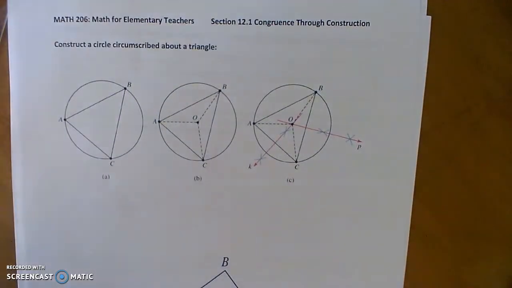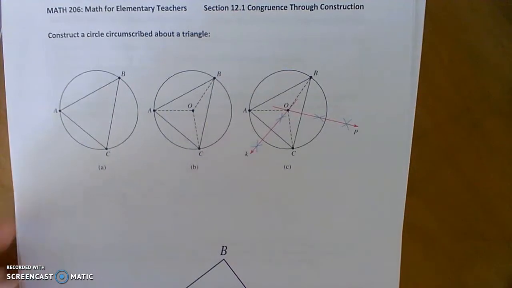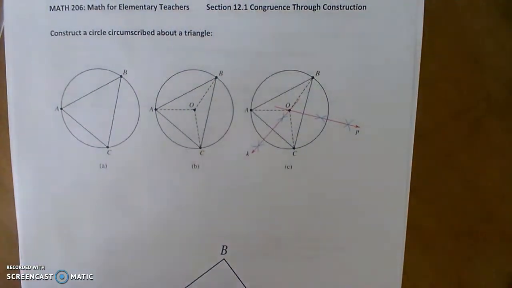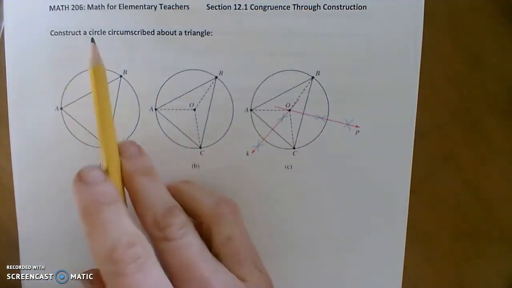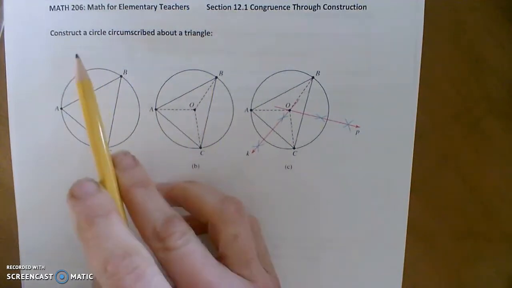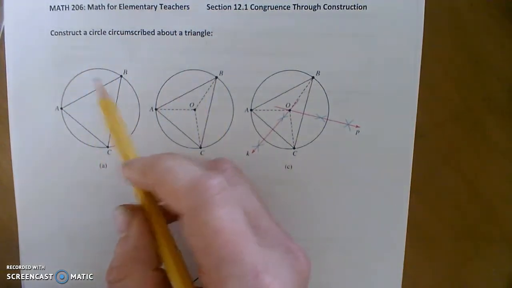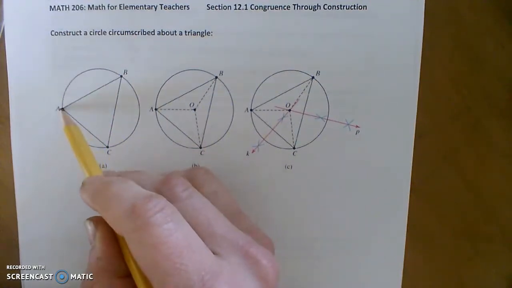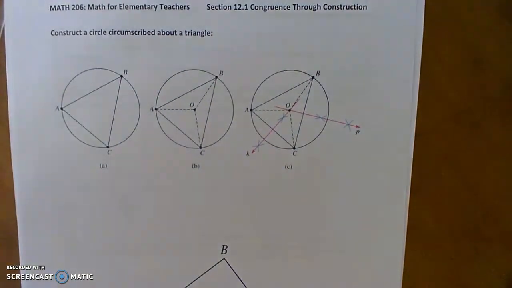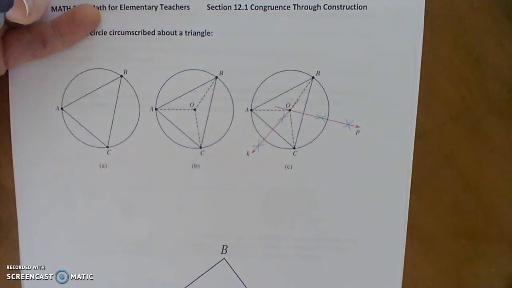Hey, Math 206. I've already done a few constructions, and this one is my favorite because it's just very visually pleasing, I think. How do you construct a circle that's circumscribed about a triangle? What it means for the circle to be circumscribed about the triangle is that the circle contains the three vertices of your triangle, and the triangle is completely inside the circle.